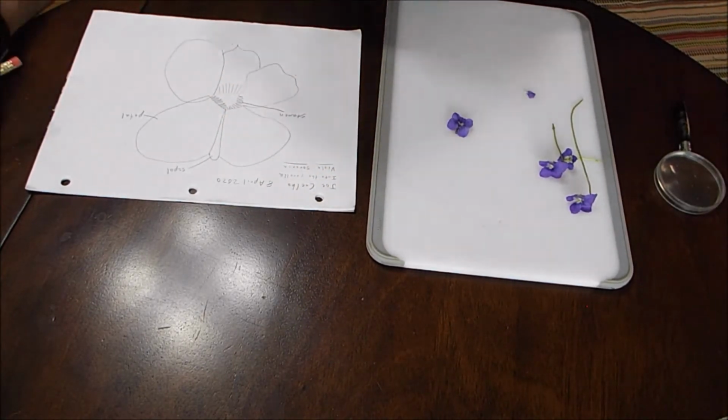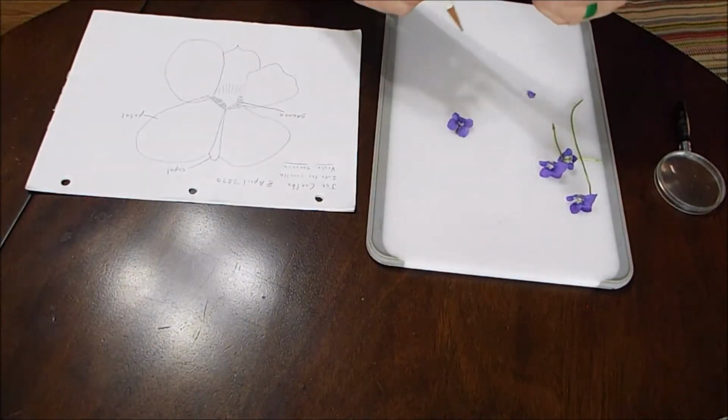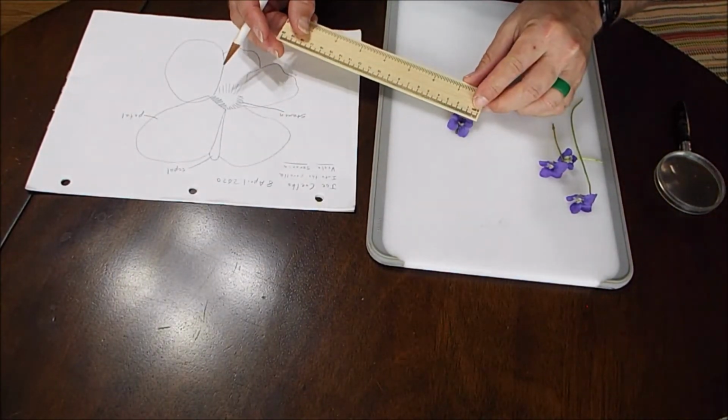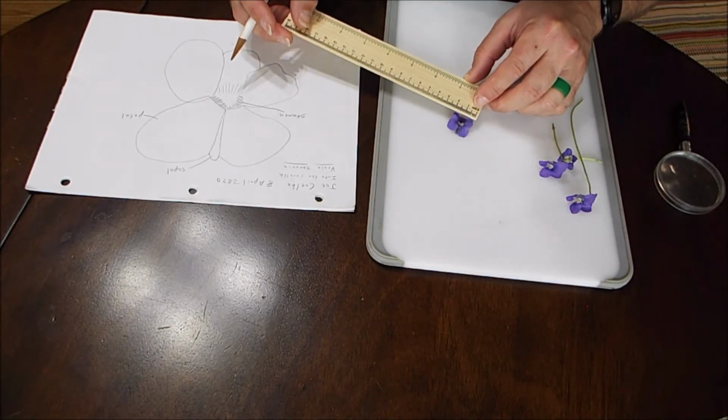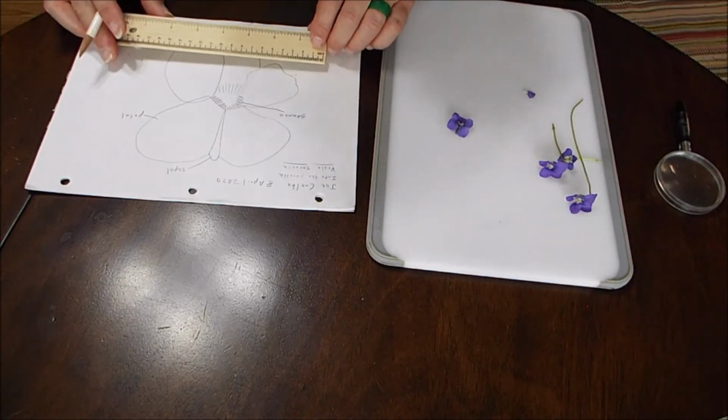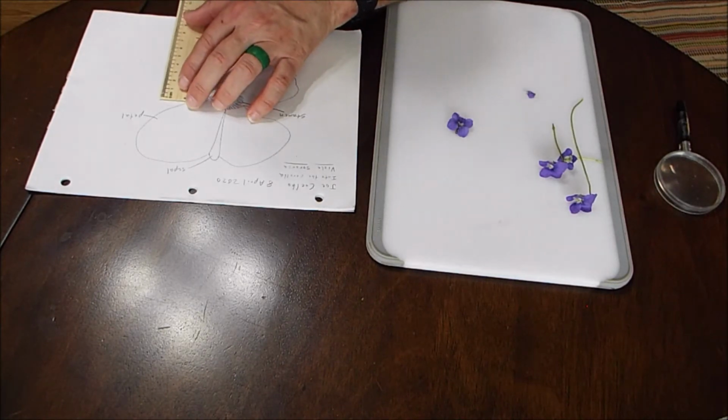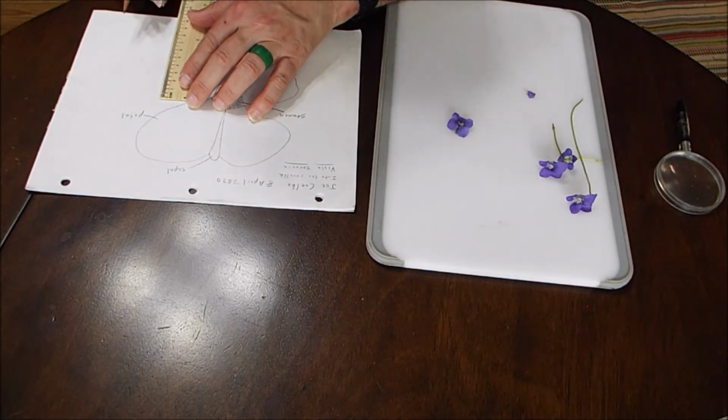And I still need to put a scale on it. So I'll get my little handy measuring device. And it turns out the width of the bottom two petals is 2 centimeters again. And I can do it that way. I could do it a lot of different ways.